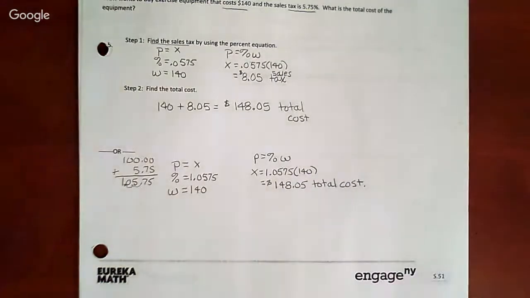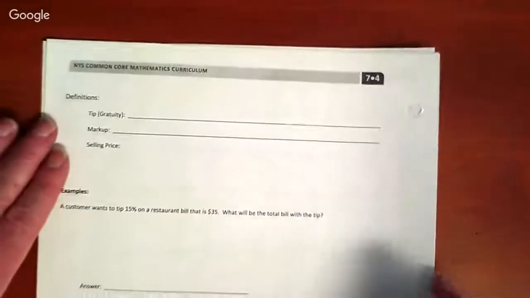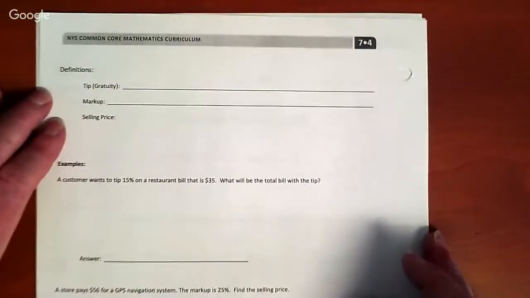Okay. So next would be our tip. So here we have a couple definitions.